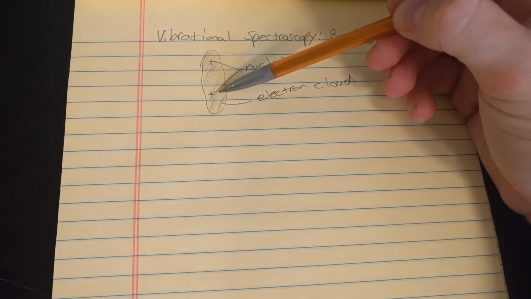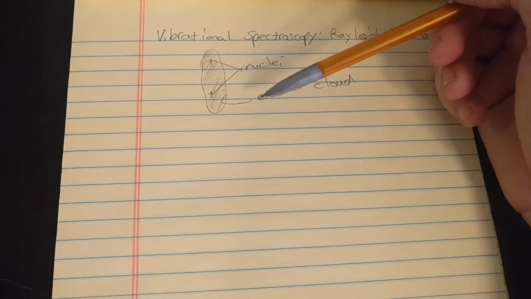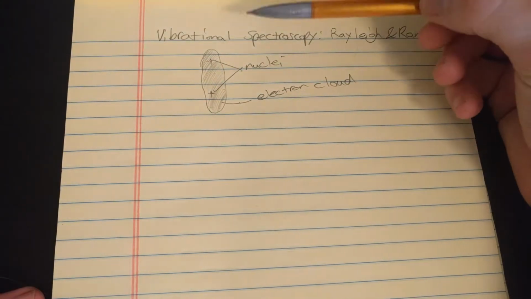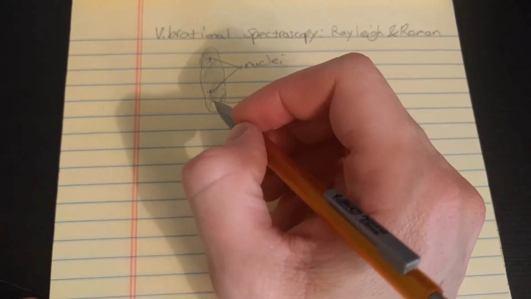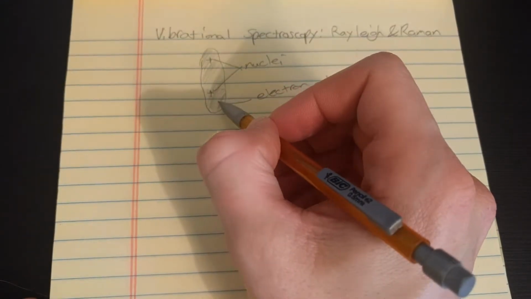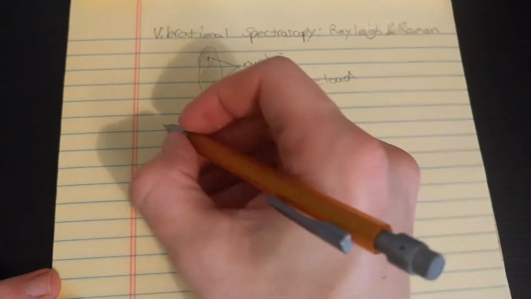And if you put this molecule in an electric field, the electron cloud will distort to its lowest energy state to accommodate that electric field. So, in a similar way to how I drew a dipole with an electric field, I'll draw how the electron cloud moves relative to the nuclei in an electric field.